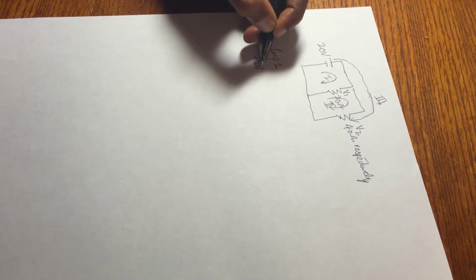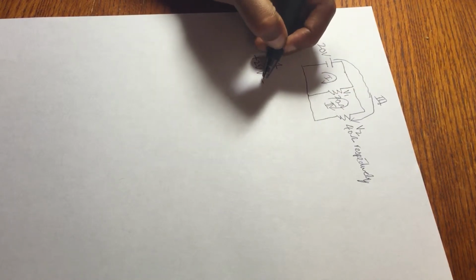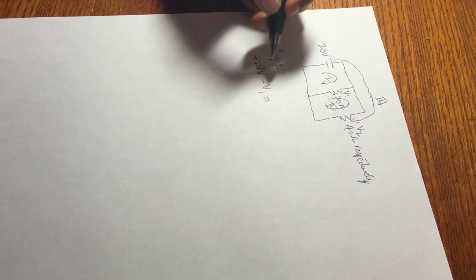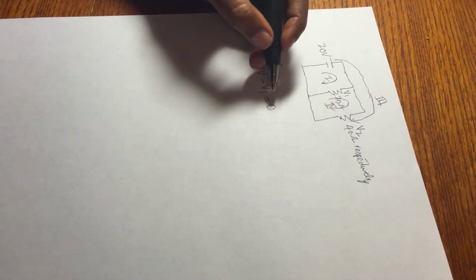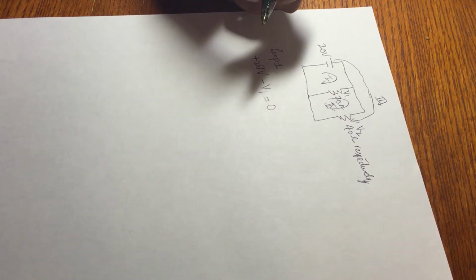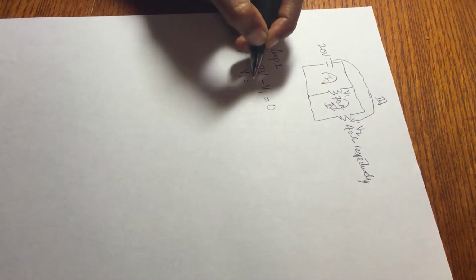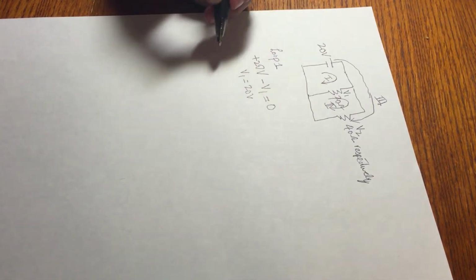So it's plus 20 volts. And there's a drop in potential as we move across the resistor. So negative V1. And according to the law, the sum of the voltages equals 0. Therefore, 20 volts minus V1 equals 0. V1 is equal to 20 volts.